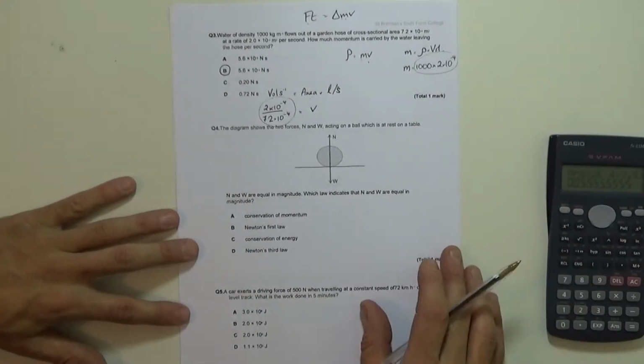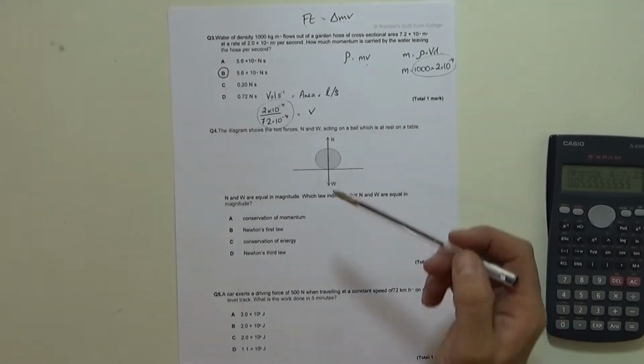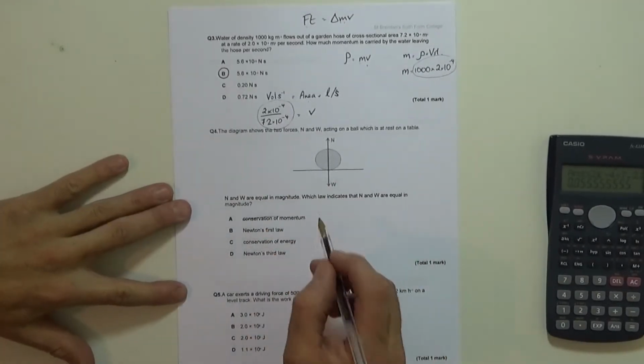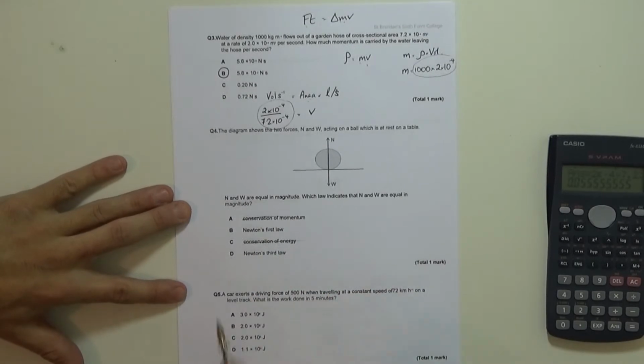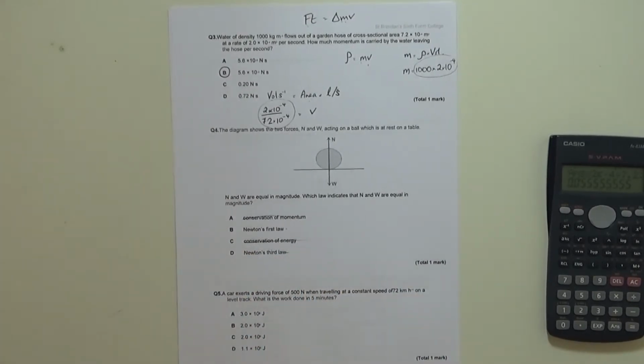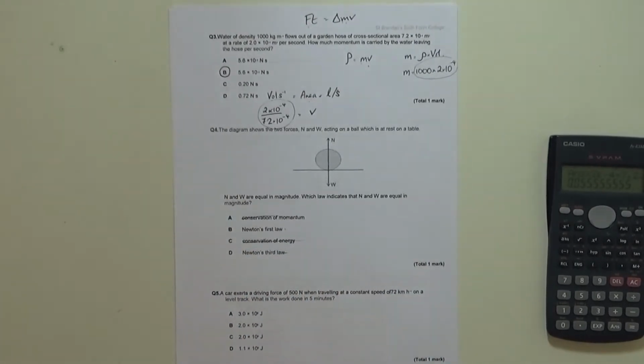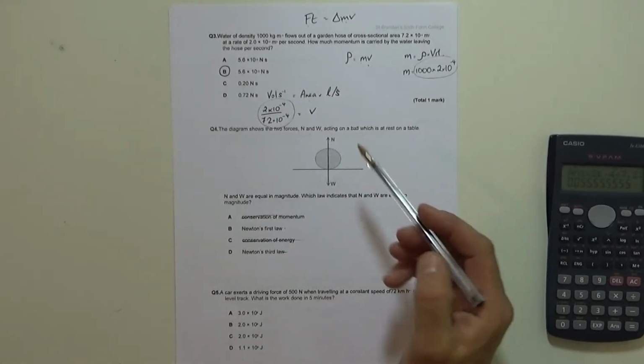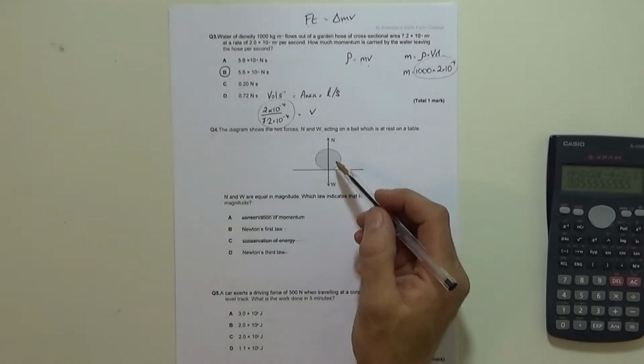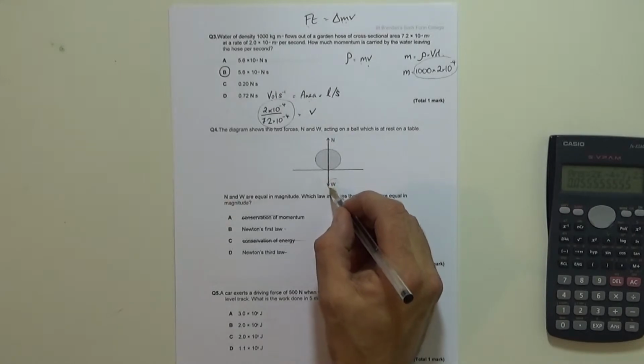Okie dokie, question number 4. Now, this one's tricky, really. You know it's not conservation, that's just wrong. It's Newton's first law or Newton's third law. And I can easily understand why people could get this wrong. I think you could almost argue it could be anything, until you notice what this little symbol here says.